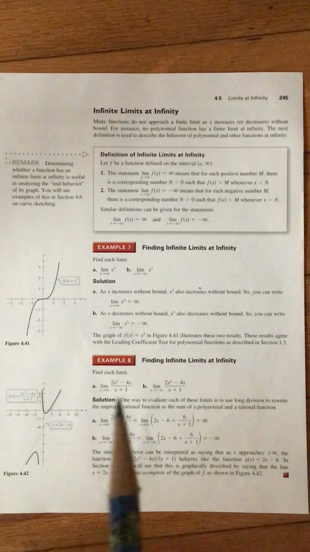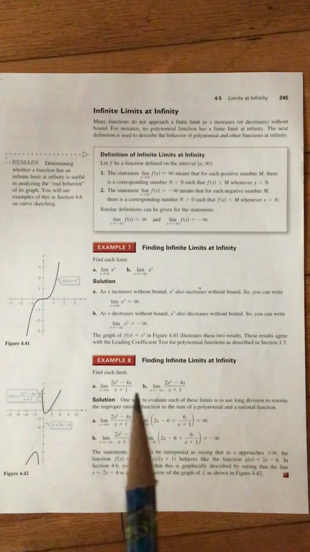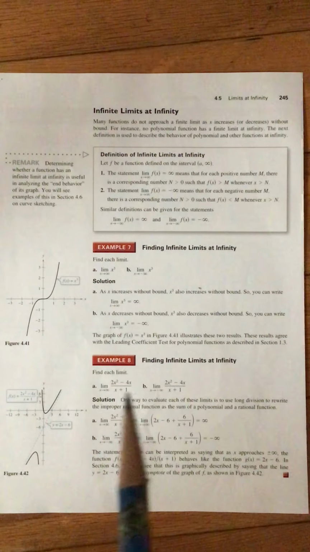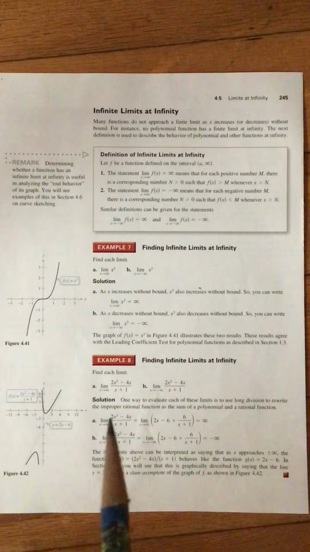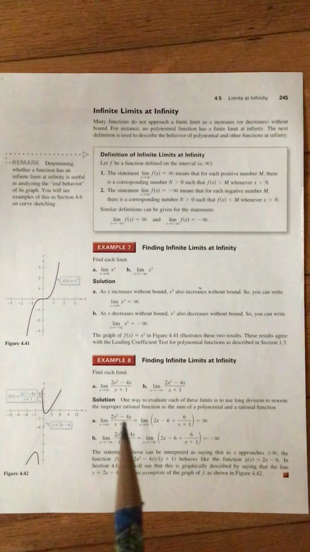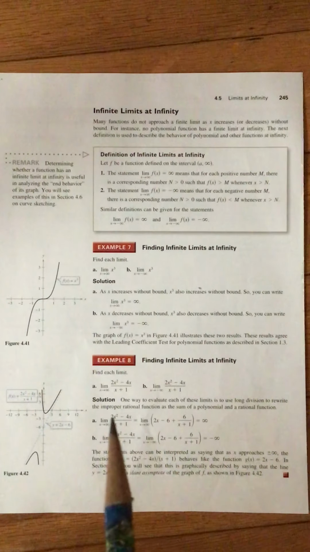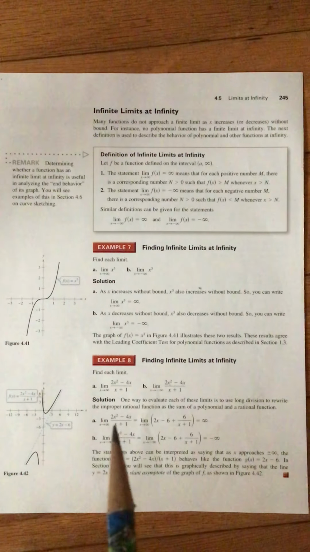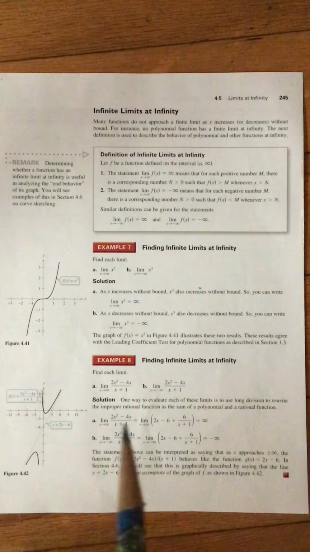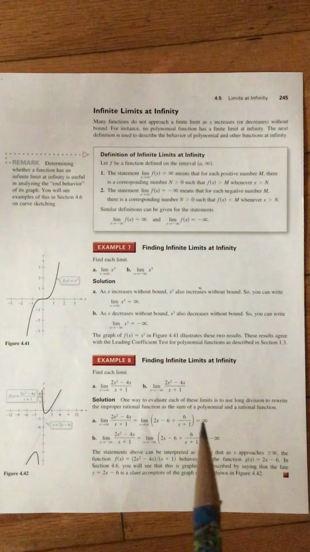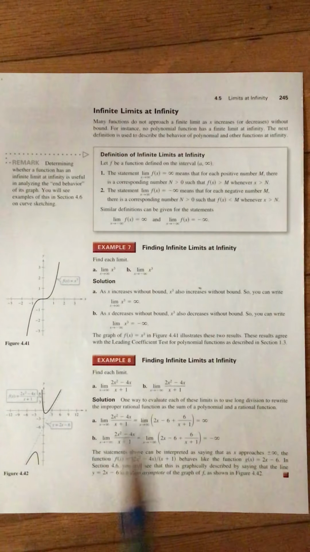And so here's a relationship. Now, what they've done here is they've done long division first. Because of the way this is set up. But look at the degree of the top and the degree of the bottom. The degree of the top is bigger than the bottom. That means the limit is infinity as x approaches infinity.